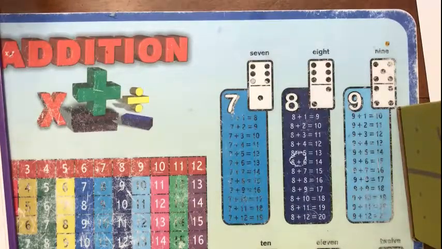All right, if you guys could see how I have this set up on my dining room table right now, you'd laugh, but you can see that I make my kids even do math at dinner, so just, fun fact.